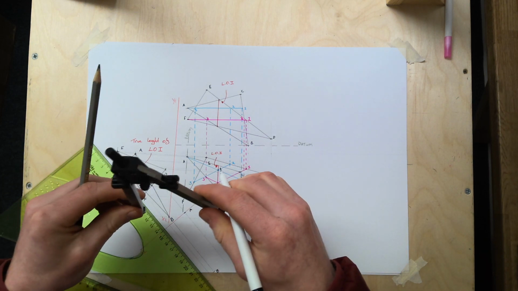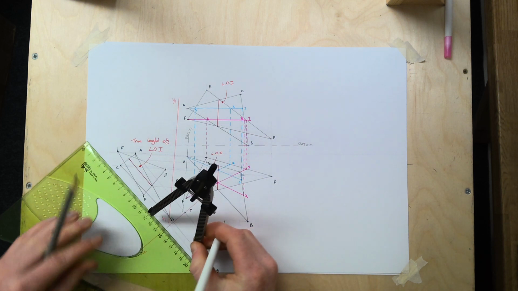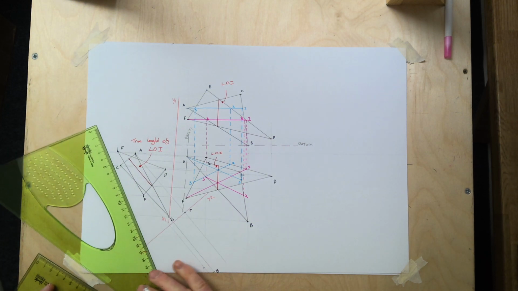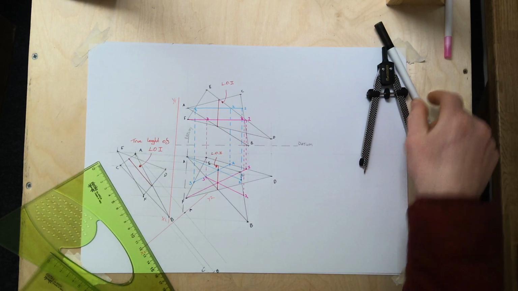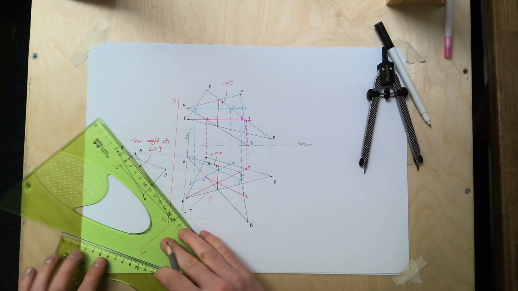And C is this distance back. Now I can bring my other points.